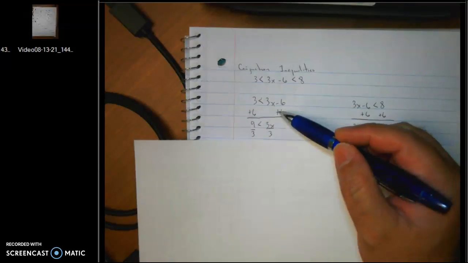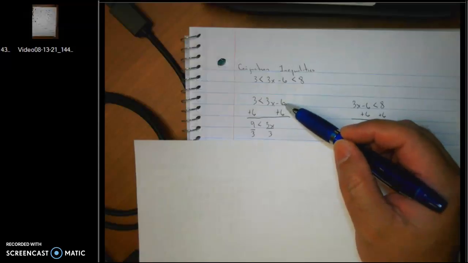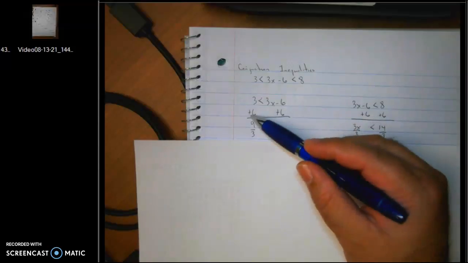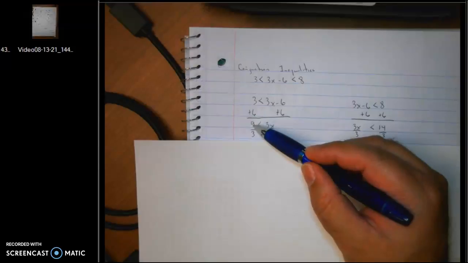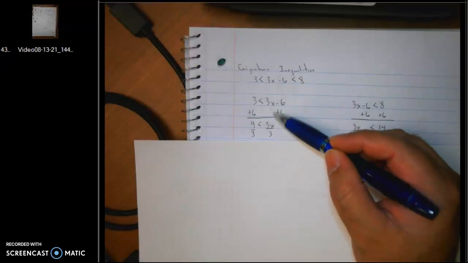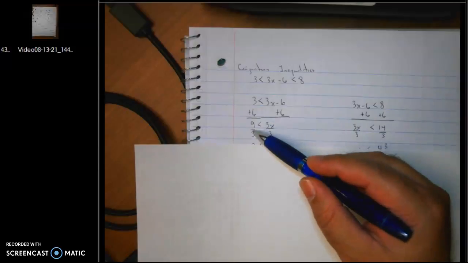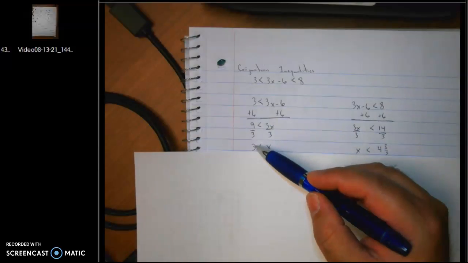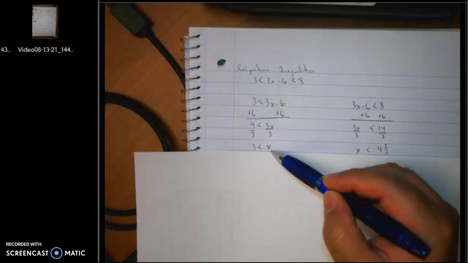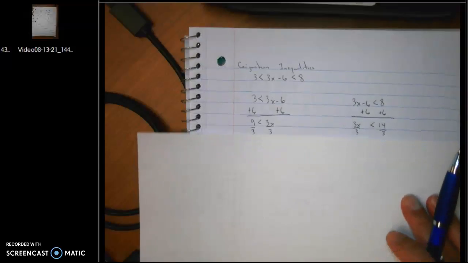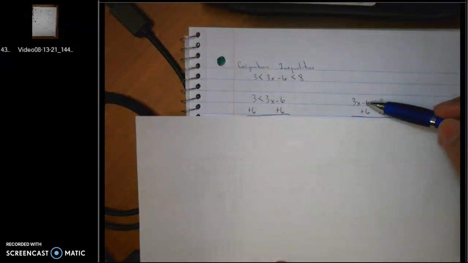So in this case over here, we have to get rid of the 6, so we add 6 to both sides, and we get 9 is less than 3x. Then we divide both sides by 3, and we get 3 is less than x. On this side over here, it's much the same.